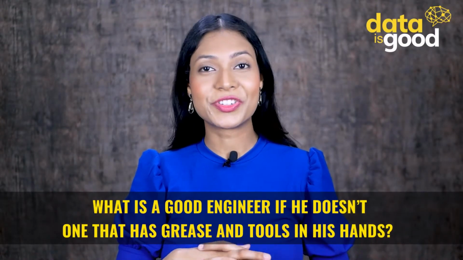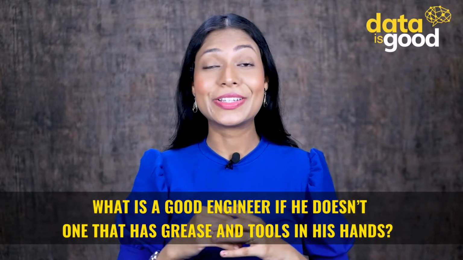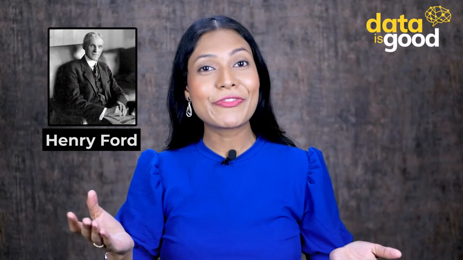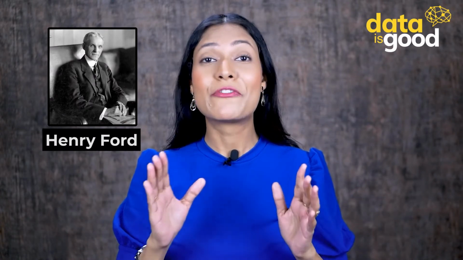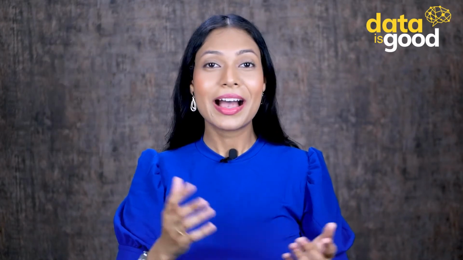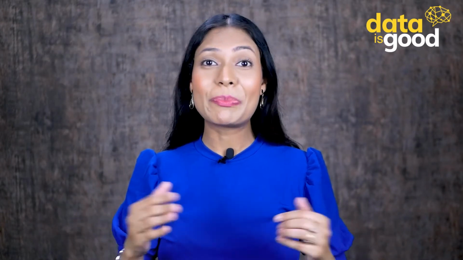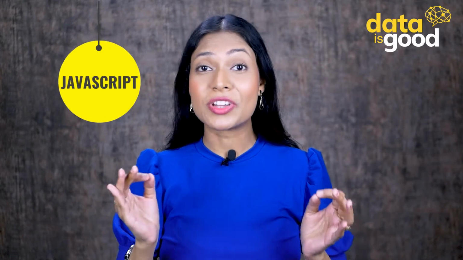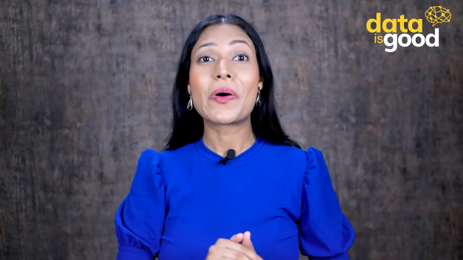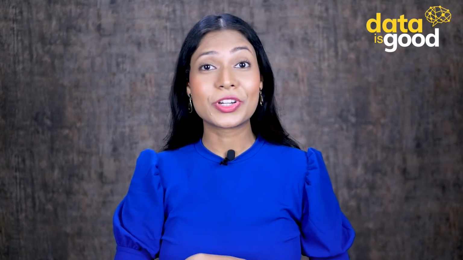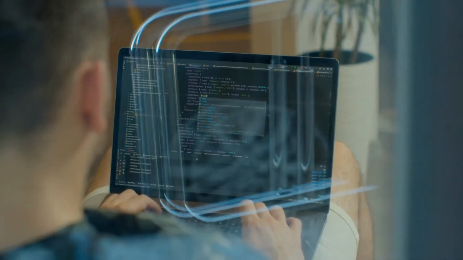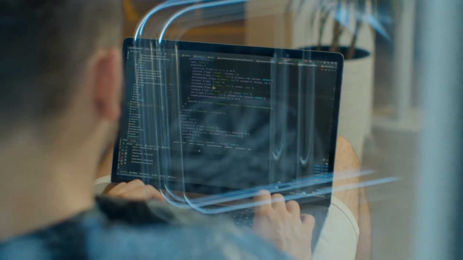What is a good engineer if he does not have grease and tools in his hands? Henry Ford said this magical quote, which has been inspiring everyone for more than 100 years now. Hello and welcome back. I know by now you all are convinced that JavaScript is the Chuck Norris or Sylvester Stallone of the World Wide Web.